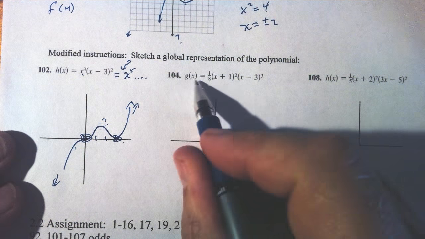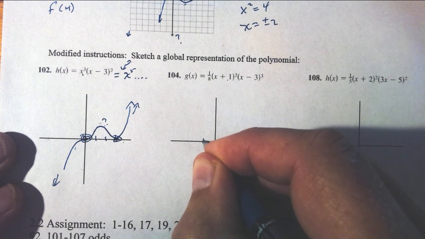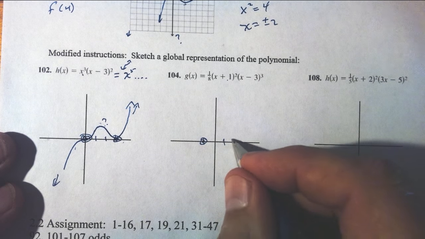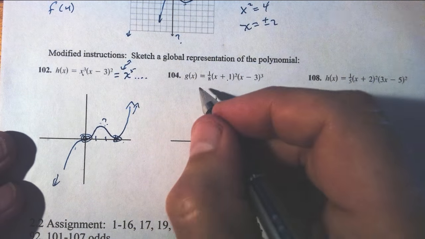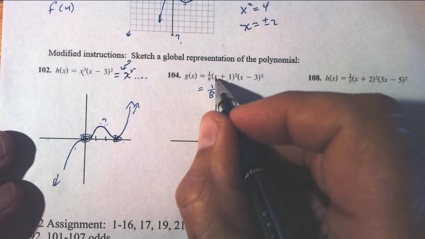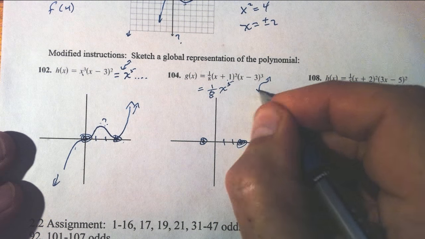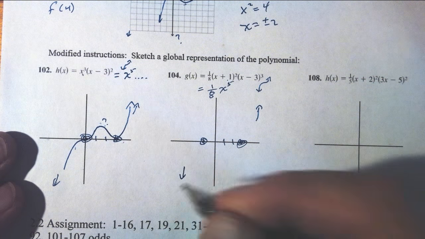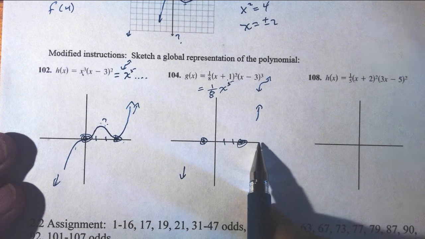Okay, 104. I've got a double zero at negative 1. I've got a triple zero at 3. If I was to superfoil this out, I would have 1/8 times x to the 2nd and 3 more, x to the 5th. This wants to look like that. Eventually it needs to go up. It needs to go down there. This is a touch. This is a level and pass through.